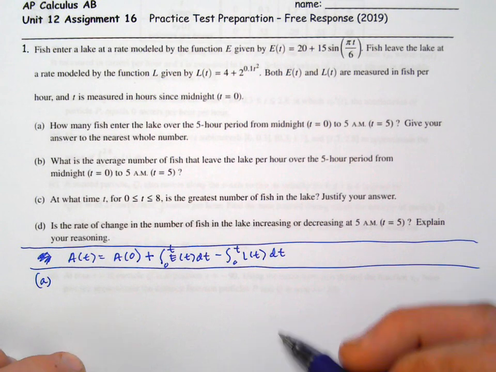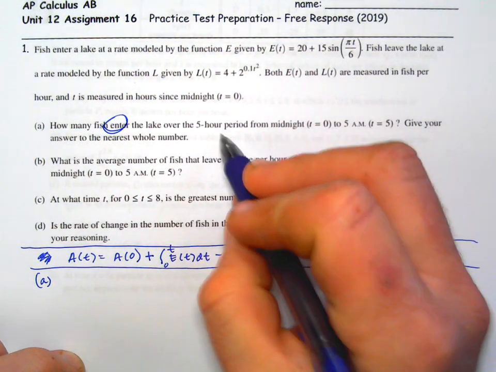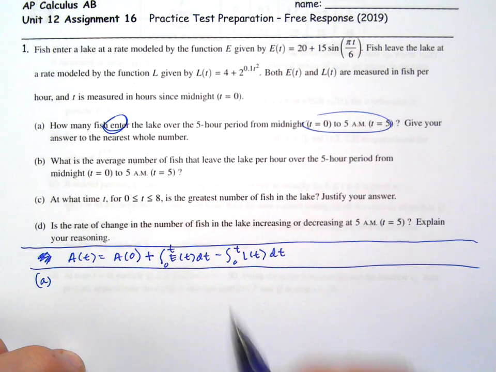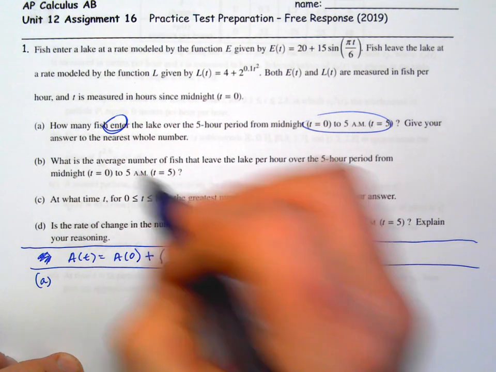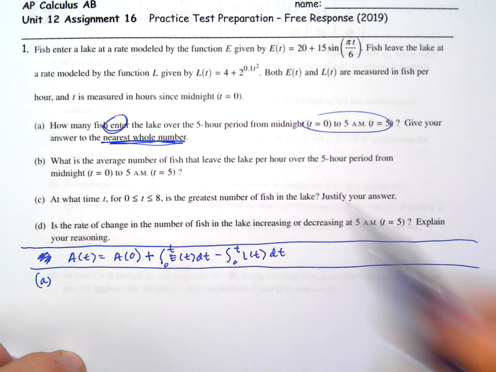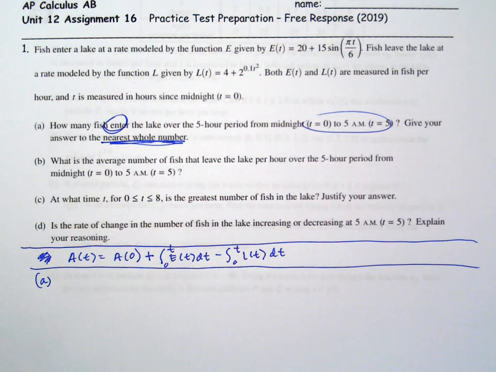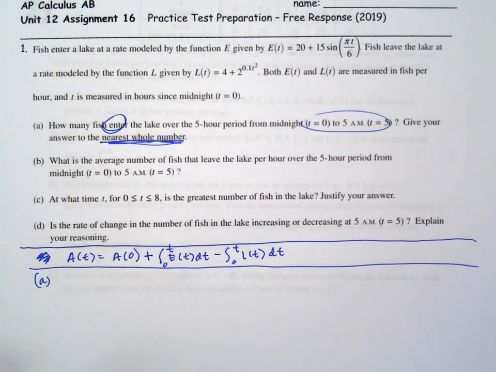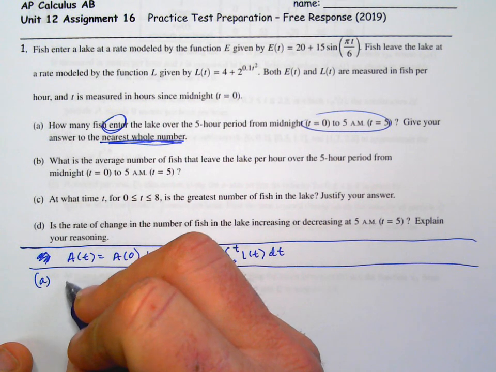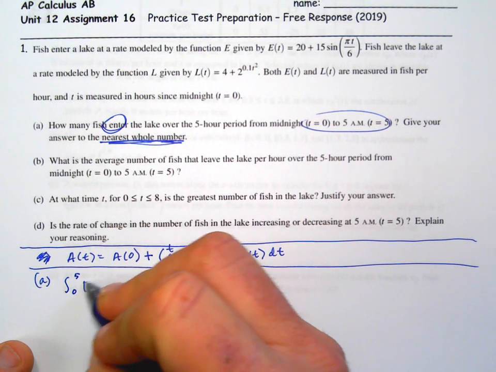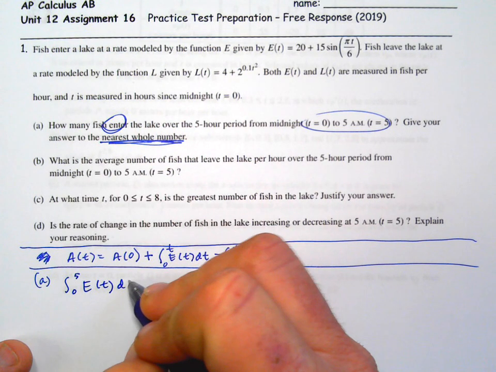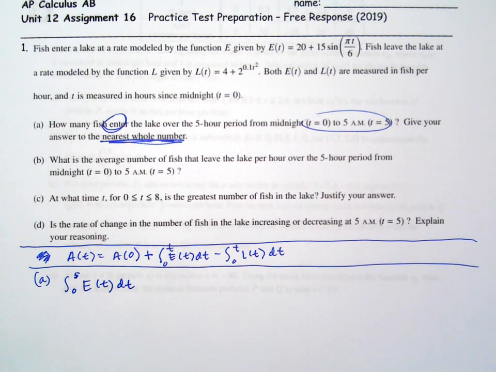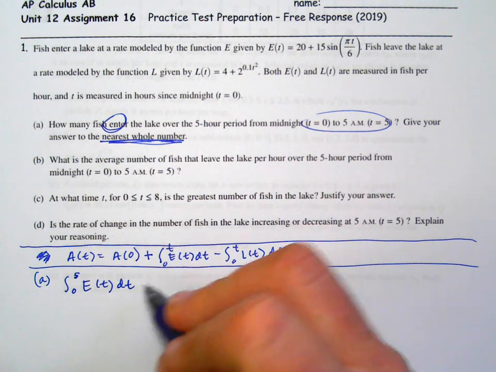Now, A says how many fish enter the lake over the 5-hour period from midnight to 5 a.m. Give your answer to the nearest whole number. Let's not lose a point just because we do so good at 3 decimal accuracy, but ignore special directions. So usually it's 3 decimal accuracy, no matter what you feel about it, unless they tell you otherwise. So this is just the entering amount. So we're just doing 0 to 5 of the entering rate. Now, you need to write this down with the limits and the DT and all that stuff. You don't have to write the whole equation out.